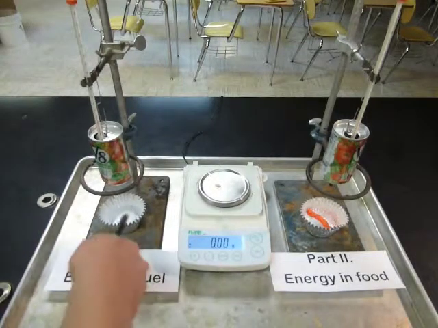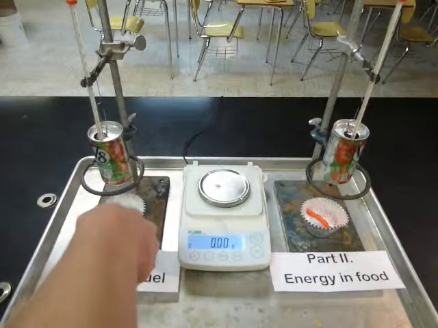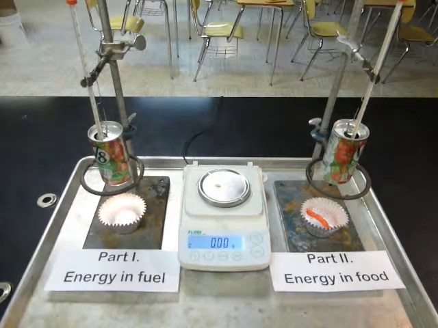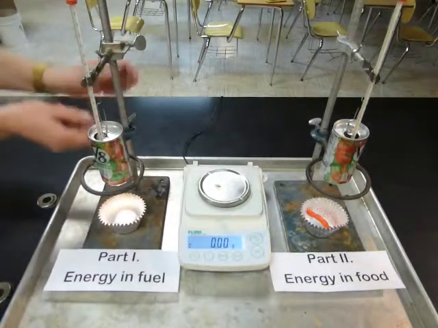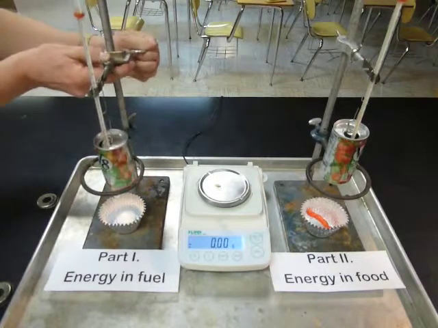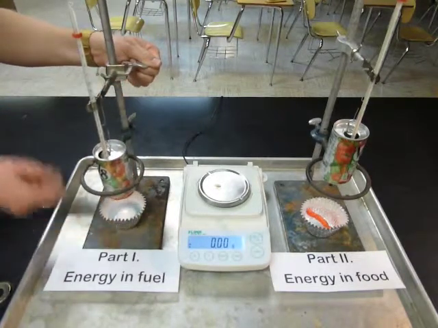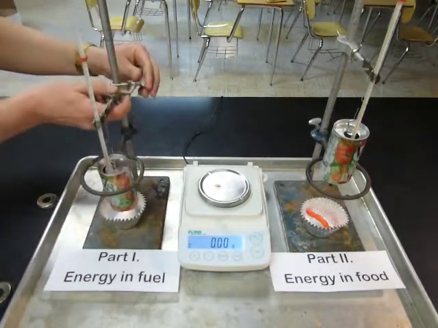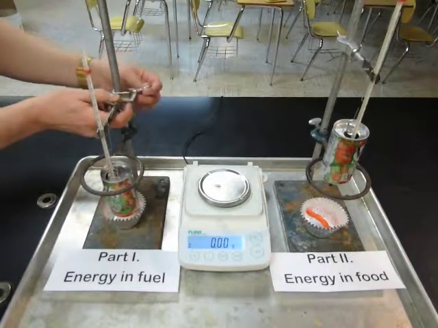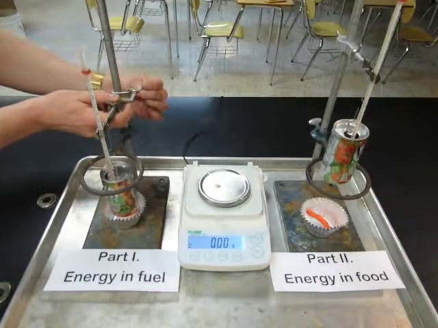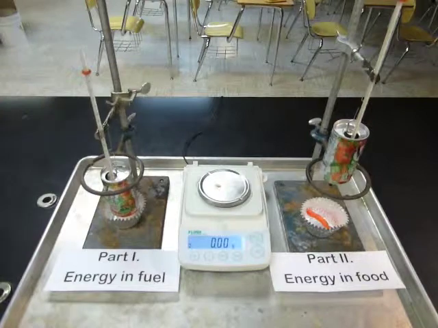Now when I light your fire, you're going to want to get your calorimeter down close to the candle so you can lower it down, and you want to get as much of the heat into the can as possible without putting out the flame. So that's the purpose of having the aluminum foil cup there. That's to help reflect the heat up into the can.